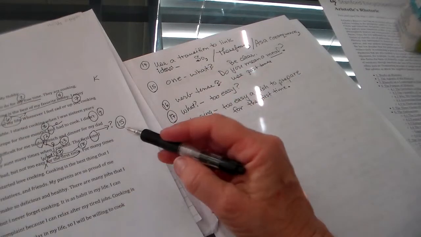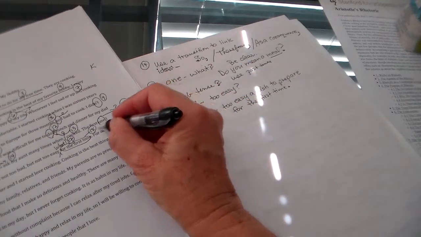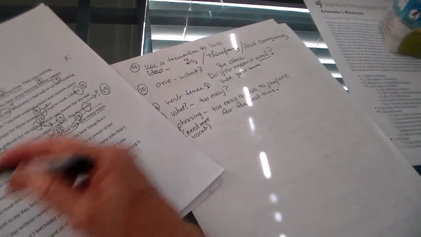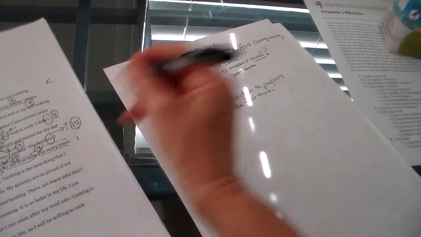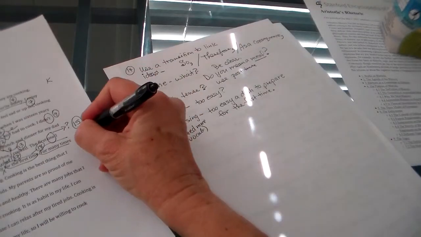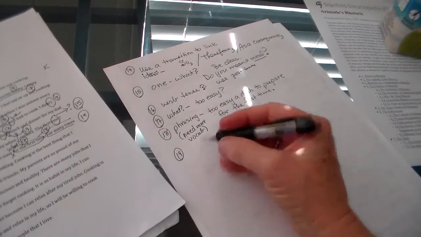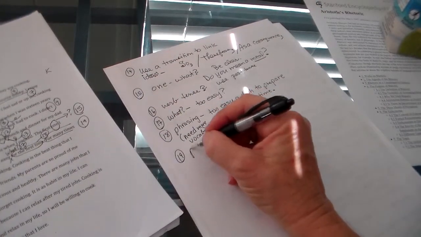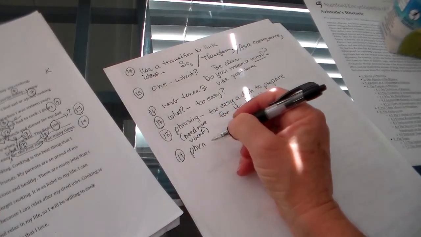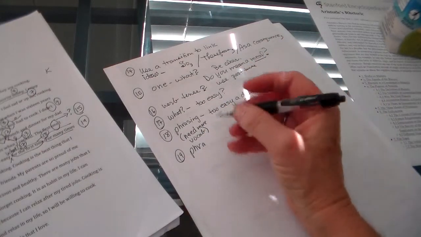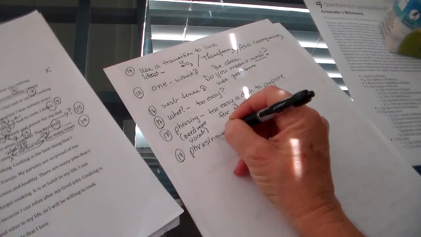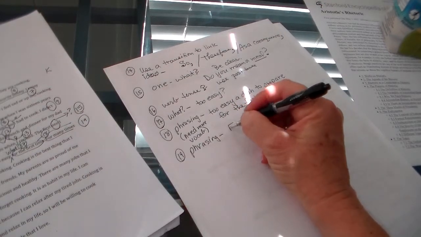Okay, so for many times cooking. Okay, this is probably a very first language kickback. I think what she needs to do is say, for many times when I began cooking. Okay, so we're going to say phrasing, and then I'm going to offer her this example.